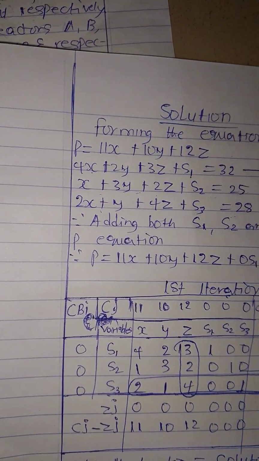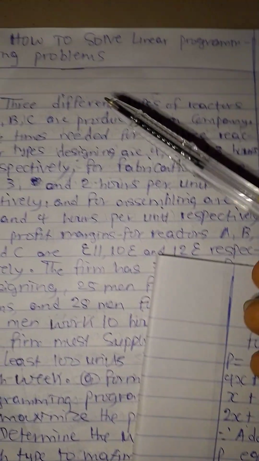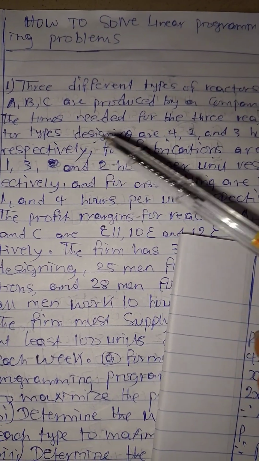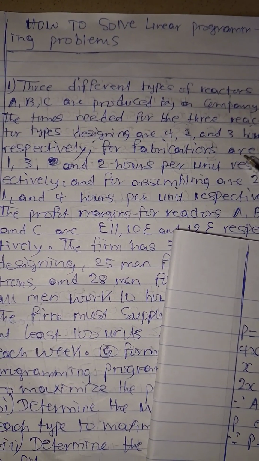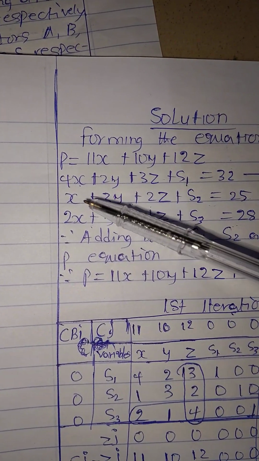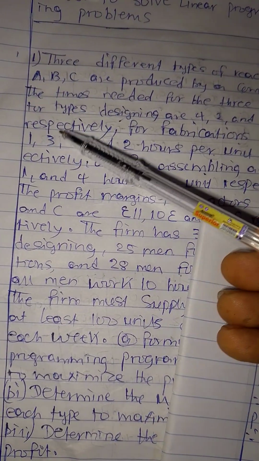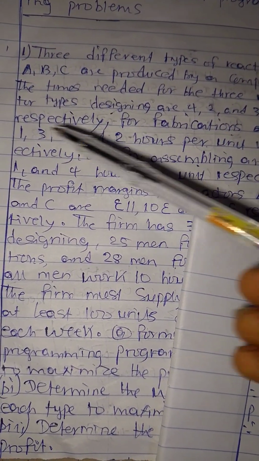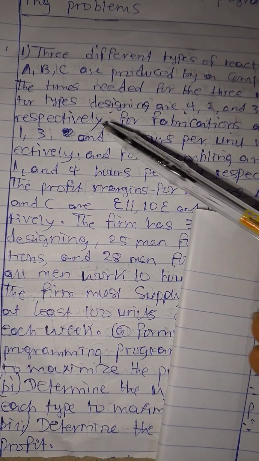So let's do reactor B. Reactor B is fabrication, and the values are 1, 3, and 2, where here is x, here is y, and here is z.